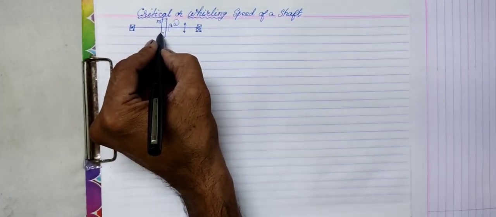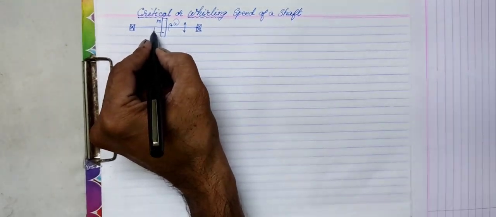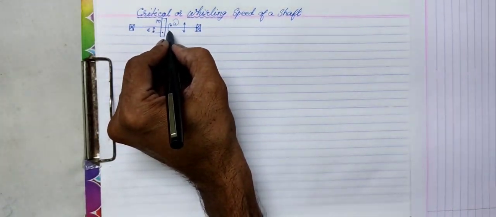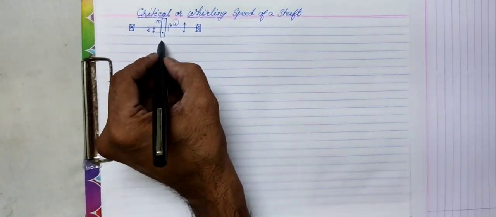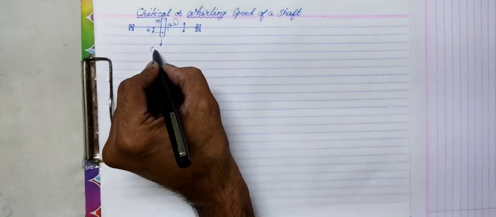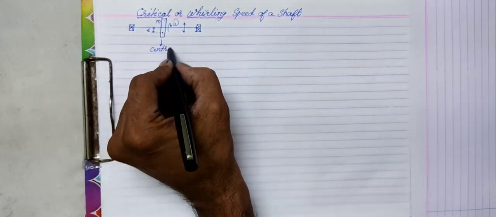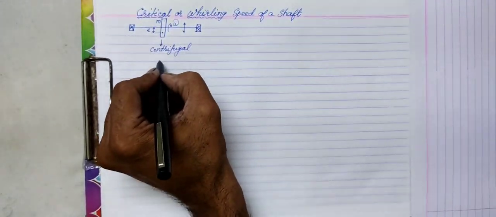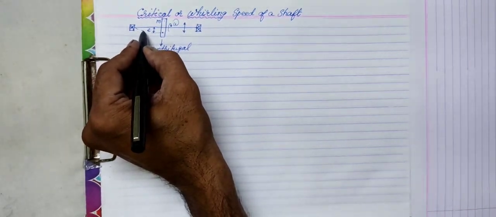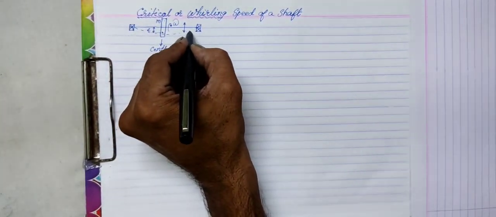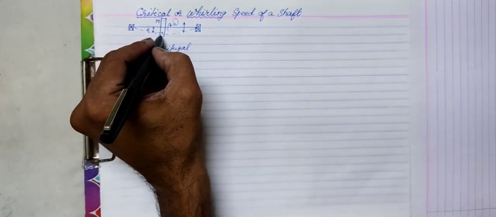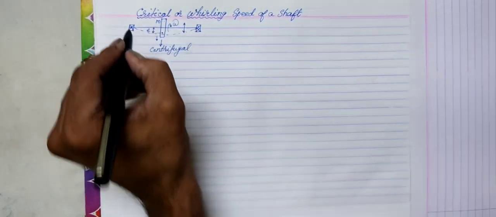So let us say it has some eccentricity E. Now when this starts rotating, there will be a centrifugal force acting radially outward. So it will sag the shaft like this. The shaft is going to bend, so this CG will be further away from the axis of rotation.